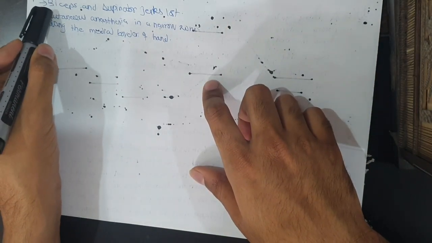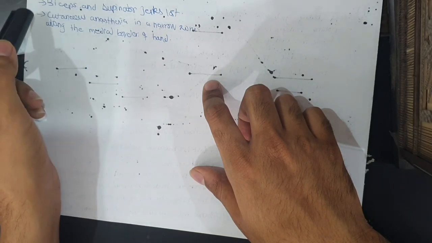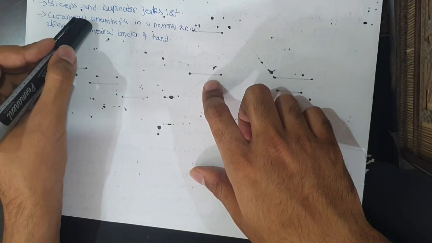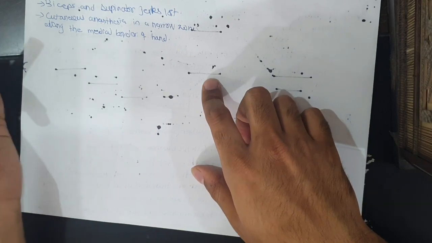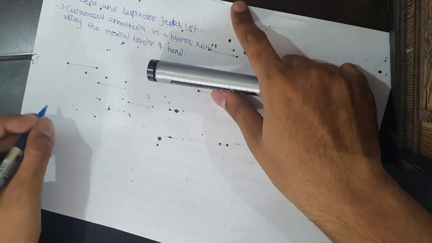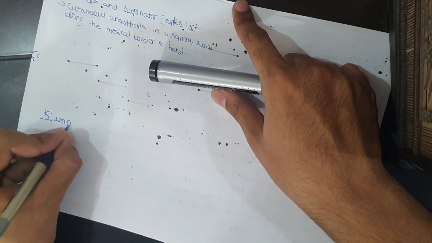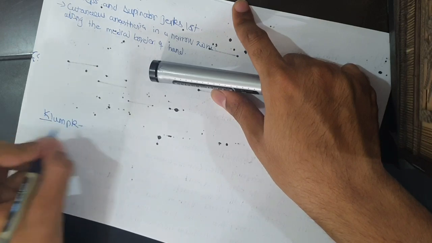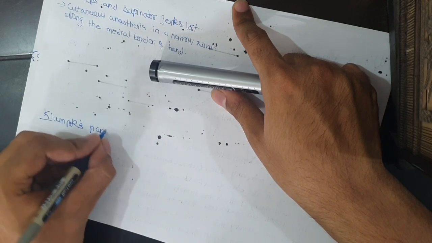There is loss of biceps and supinator jerks on examination, and there is cutaneous analgesia on a narrow zone along the medial border of the hand. Now this is a pure, understood scenario for X paralysis.